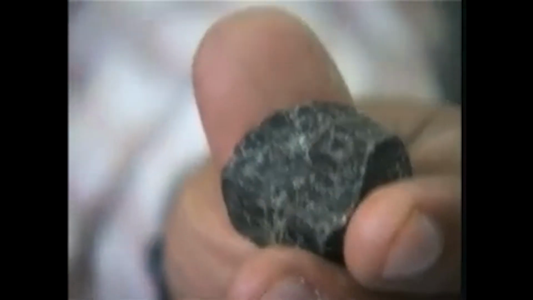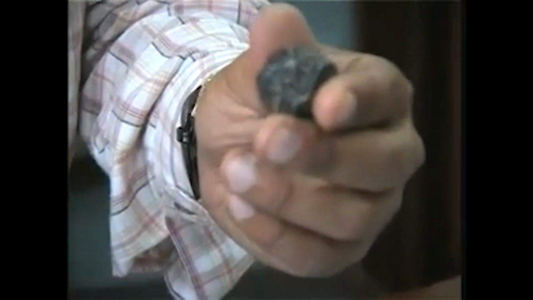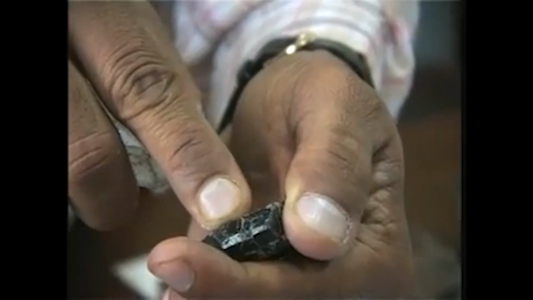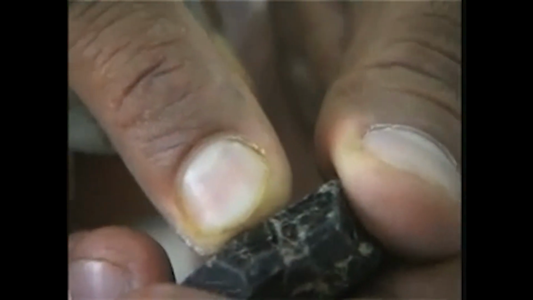This is the pyroxene sample that we were seeing earlier, and I will try to scratch it with the sample of quartz. Quartz has a hardness of 7, whereas pyroxene has a hardness of 5 to 6. Let's focus on that shiny surface there, and I'm going to try to put a scratch mark on it with quartz.